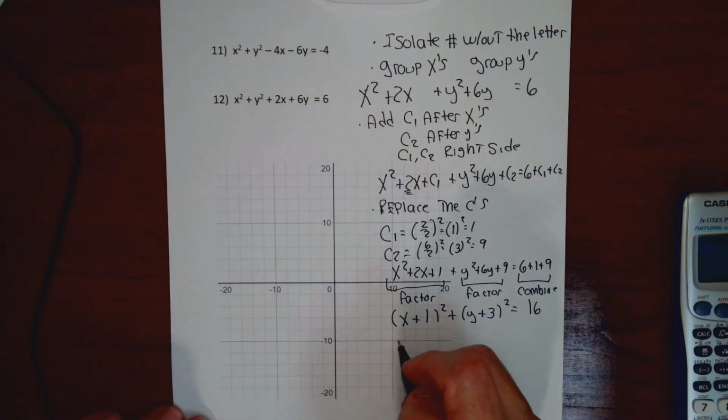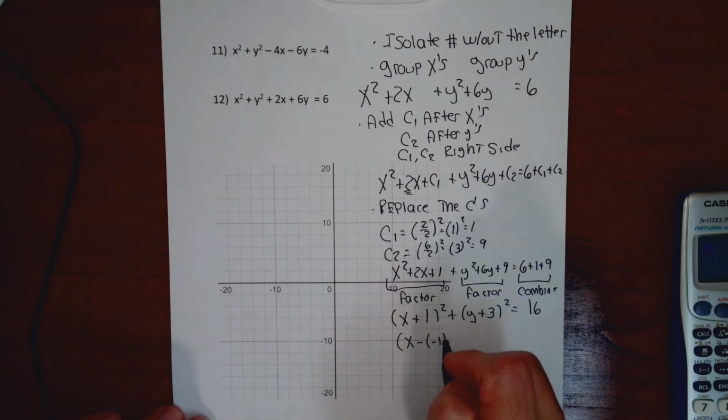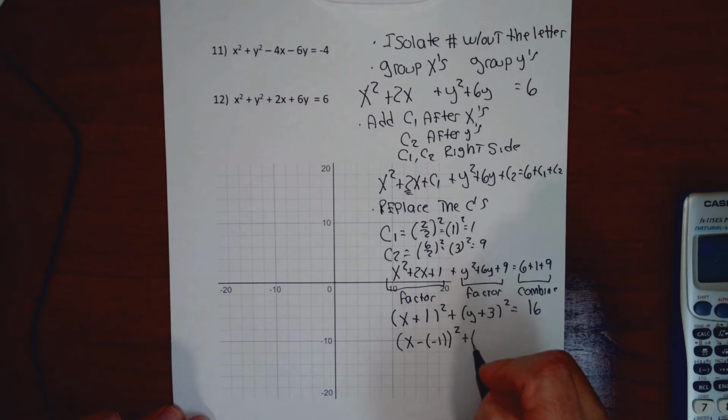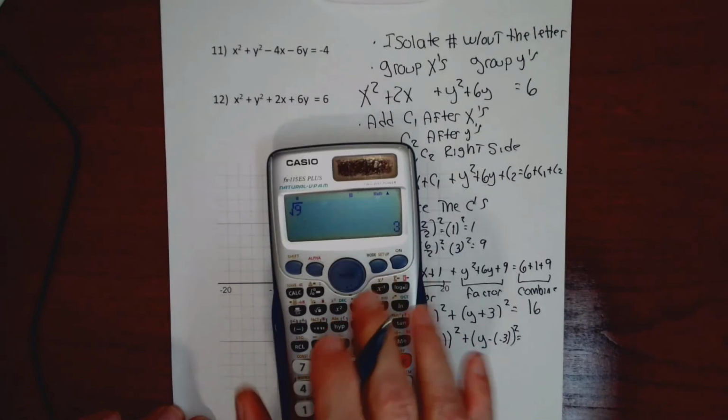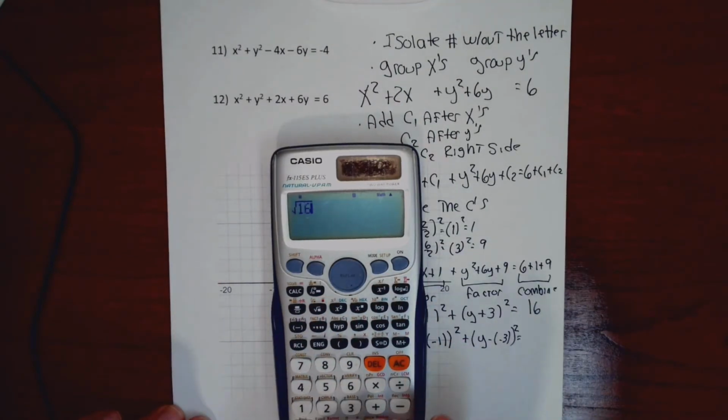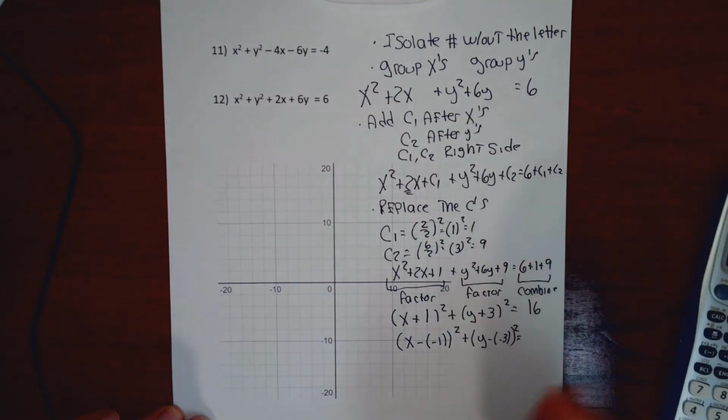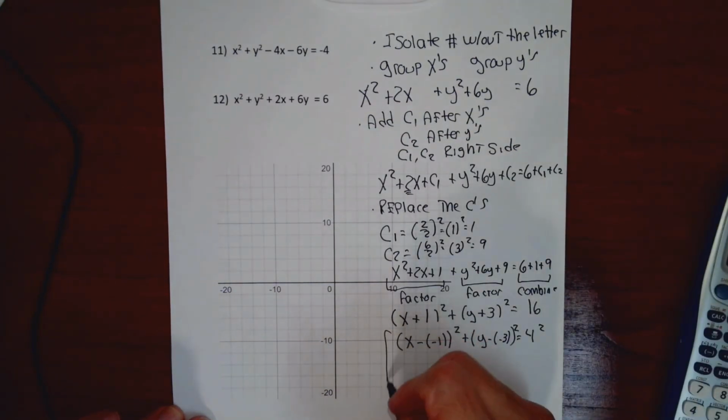Let me write this better. I'm going to change my pluses into double minuses. So I'm going to go x minus -1 squared plus y minus -3 squared. And then I need to square root the 16 on this calculator that I just love. Square root of 16 is 4, so that equals 4 squared. This is my equation.